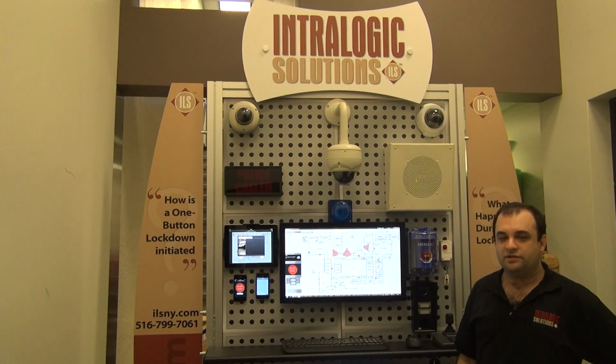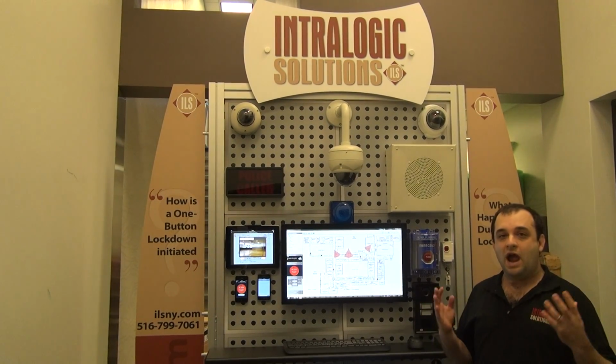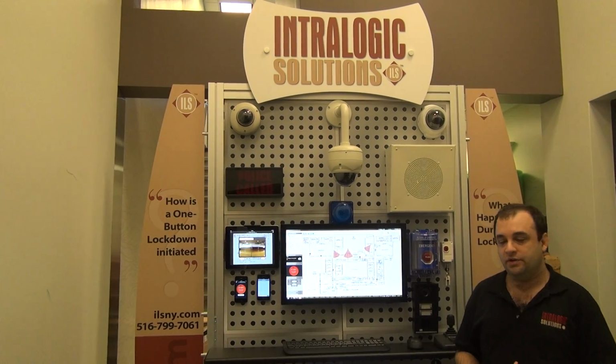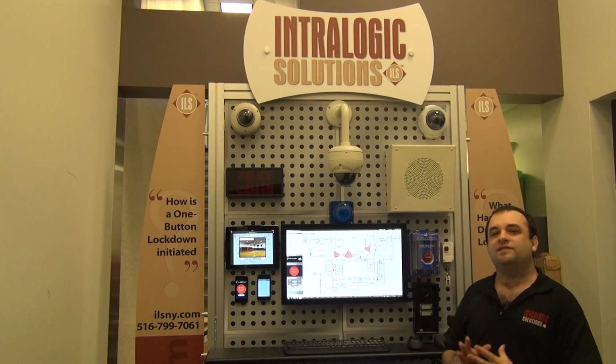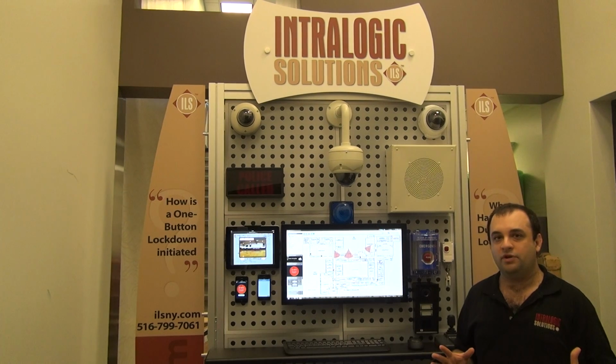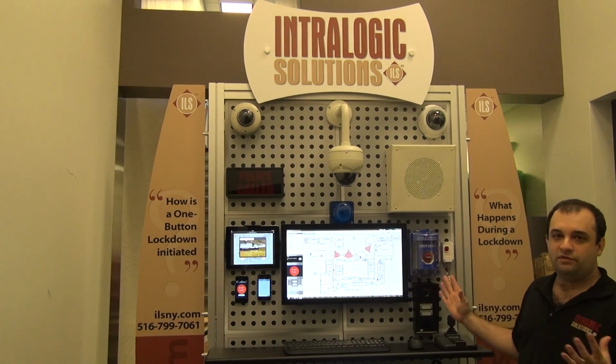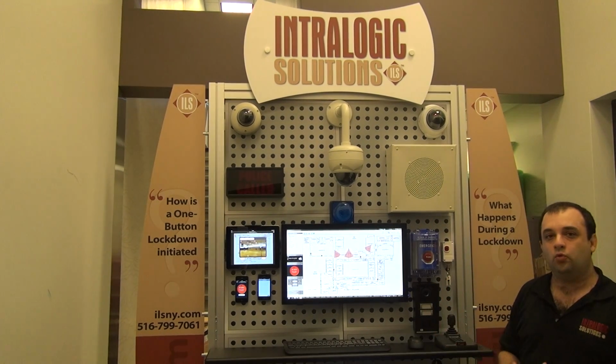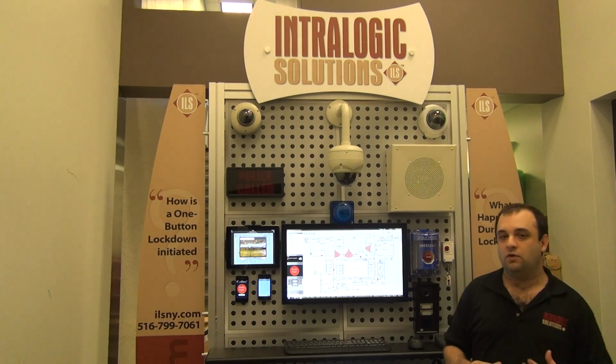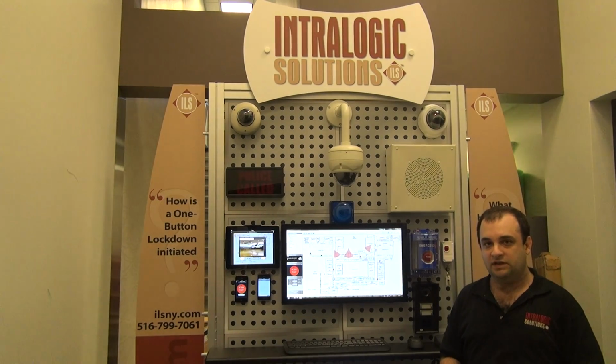I'm the CEO of IntraLogic Solutions, and today I'm about to introduce our new one-button lockdown technology. Our one-button lockdown basically ties in all of our technology into one common operating picture. What you're looking at here is our interactive kiosk to display how a lockdown works. A lockdown is made up of what's called initiating devices and enunciating devices.